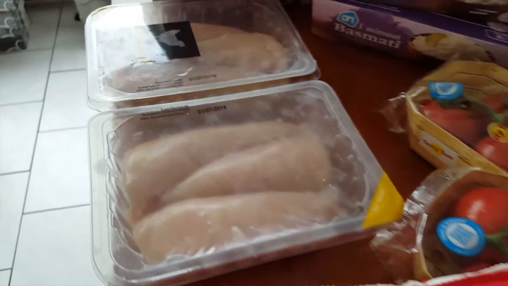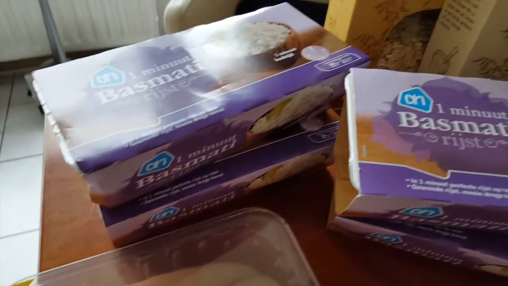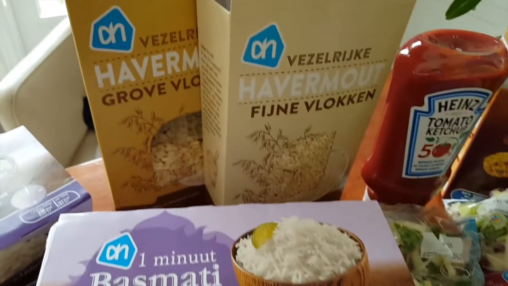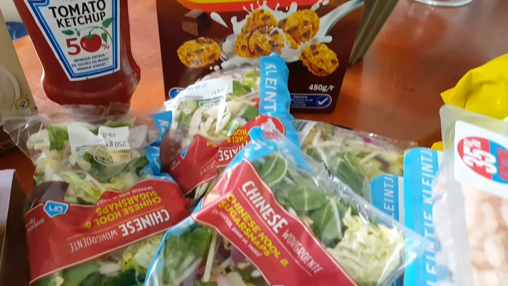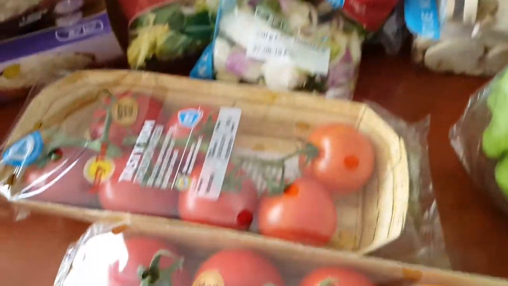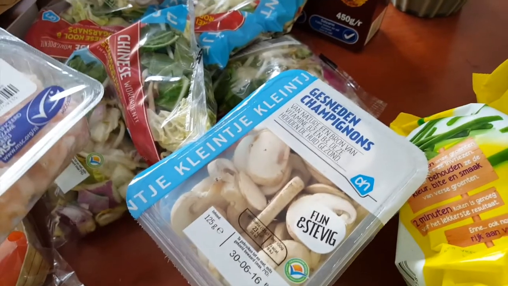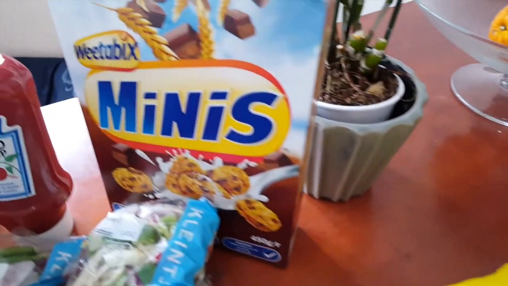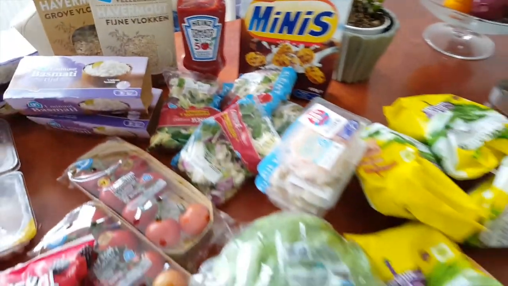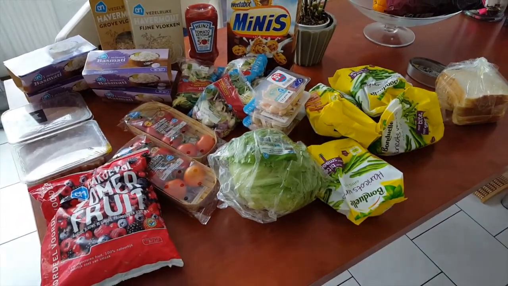I got some cherry tomatoes, some chicken, my main source of protein, my basmati rice, my main source of carbs, my oats, my main source of morning meal, some tomato ketchup for taste, some cornflakes, a lot of veggies because I like volume. Like I said, cherry tomatoes, lettuce to make some salads with, some shrimp to put in my salad. It was on sale, so why not? Some mushrooms and more greens. These are pretty much the staples. Every now and then I buy ice cream or donuts, but pretty much in small portions because if I buy a lot, I splurge a lot.